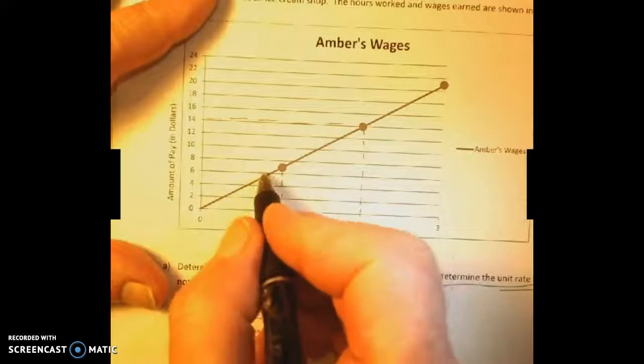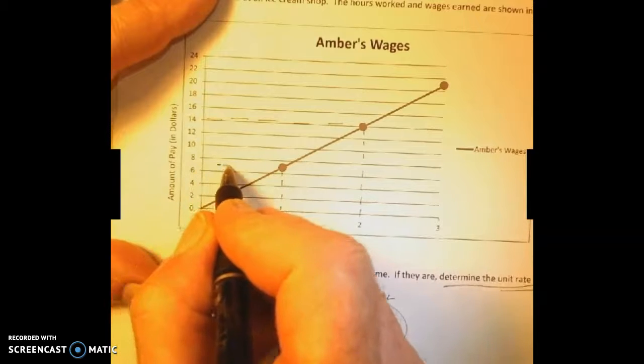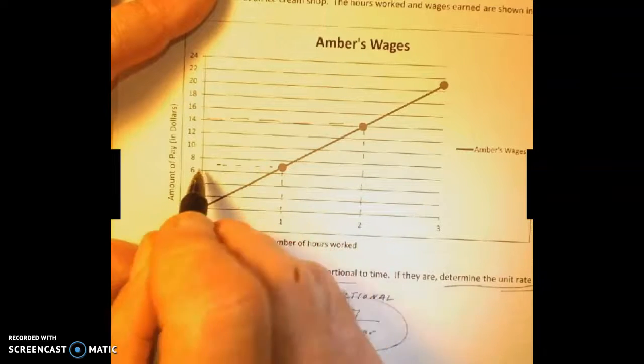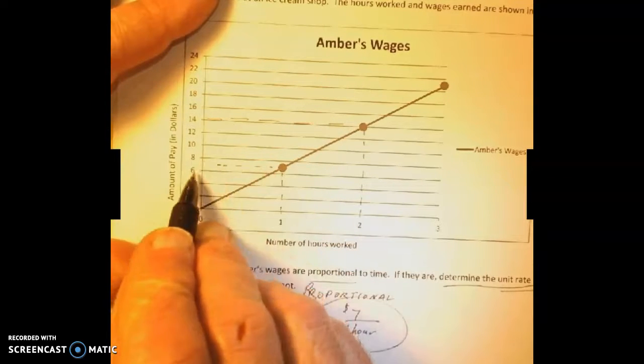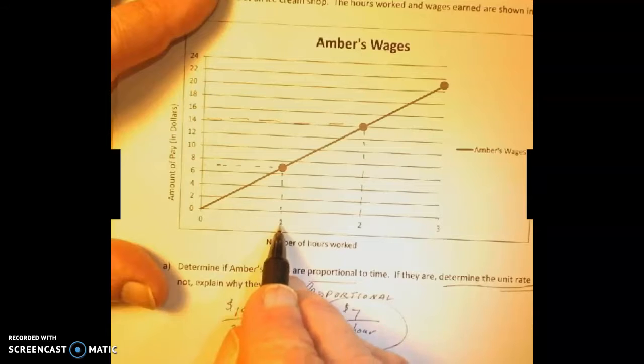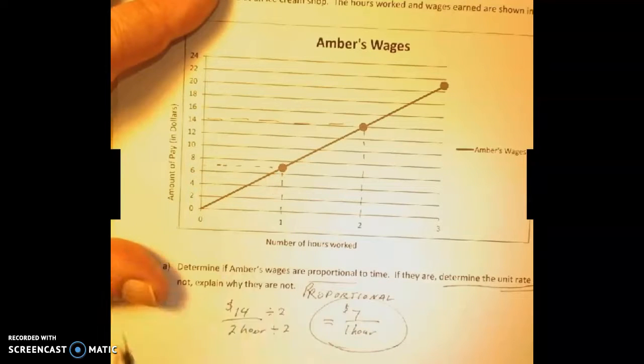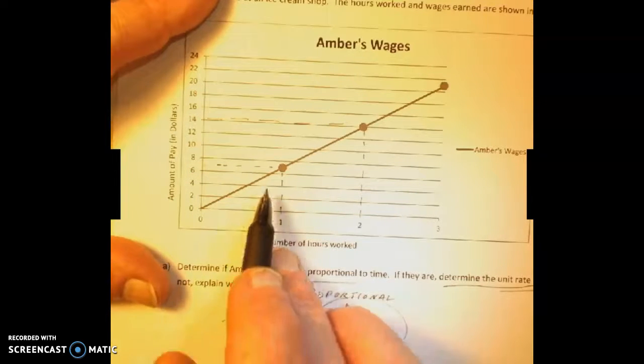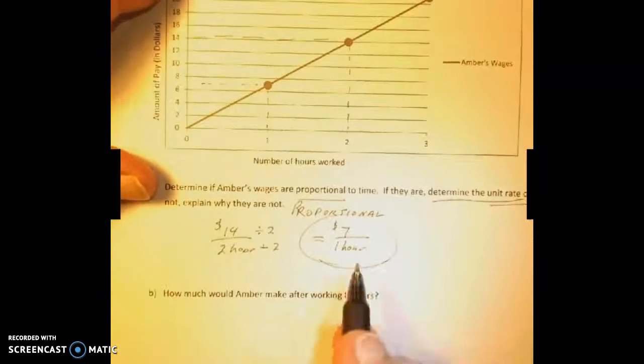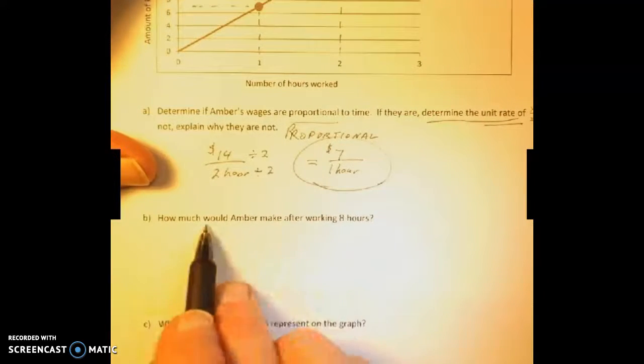And again, back to the graph. Yeah, that does make sense. Looks like you're halfway between 6 and 7 at that dot. When she is working 1 hour, she gets paid $7. When x is 1, y is your unit rate. So it does match up.